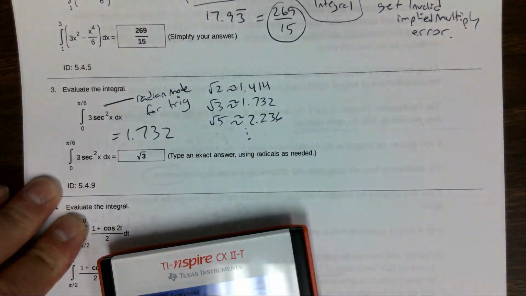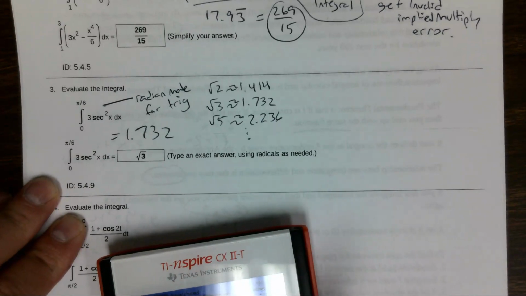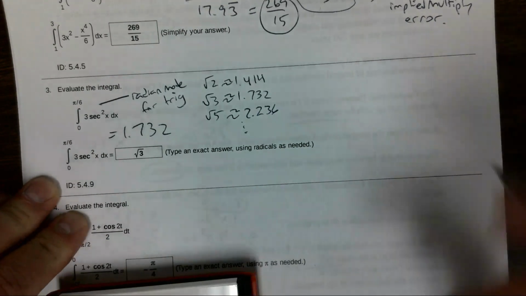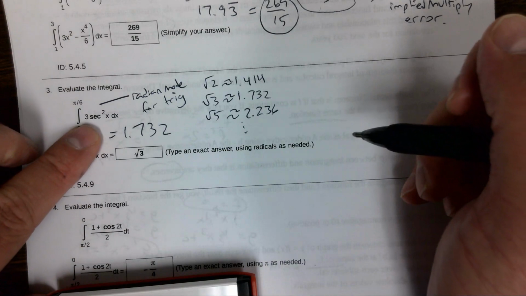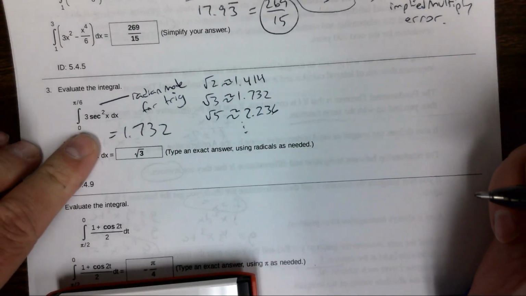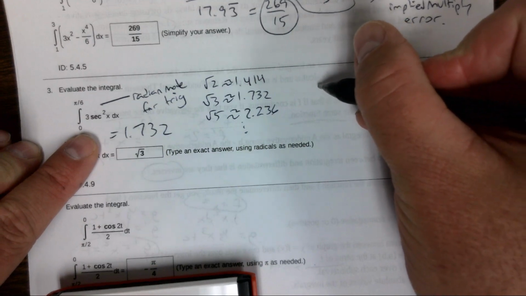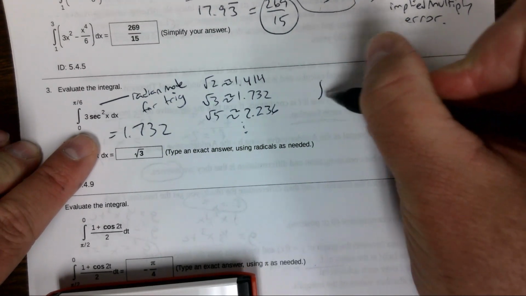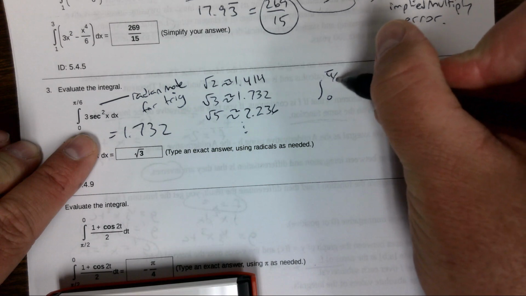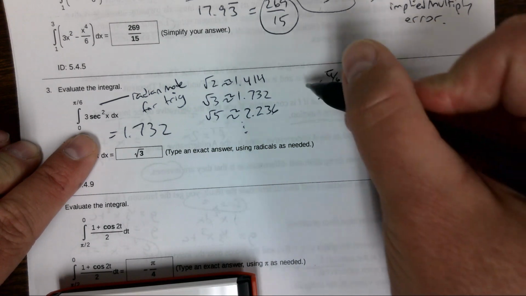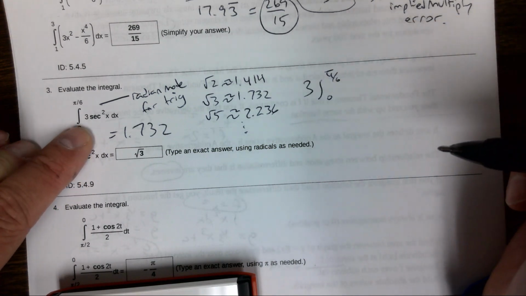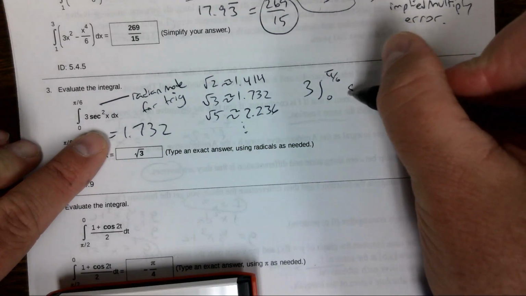So that's one way to do it. The other way is to actually do your work. I'm going to go ahead and stick the 3 out front because that part doesn't really matter.